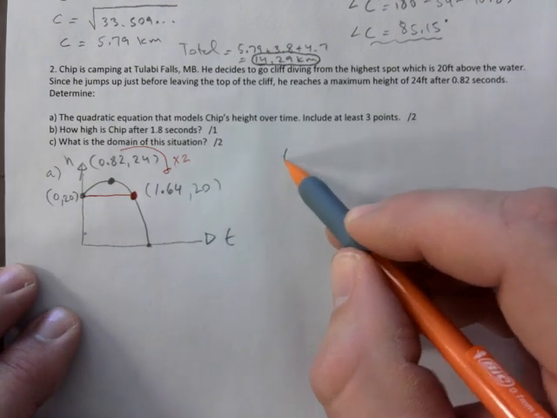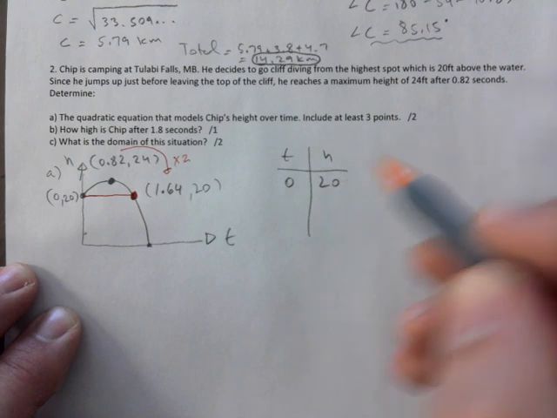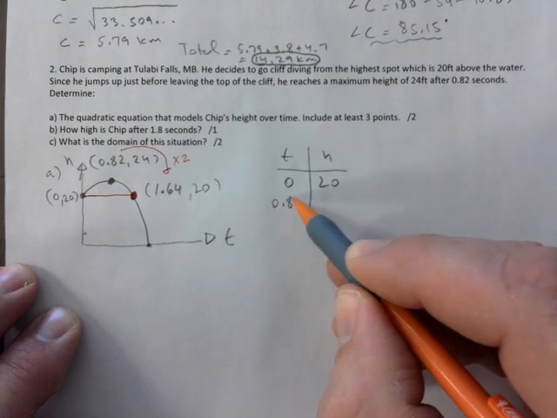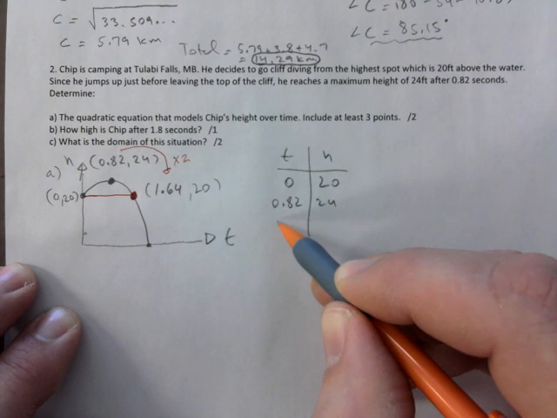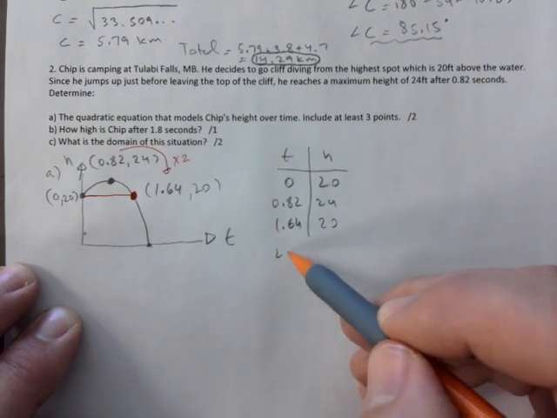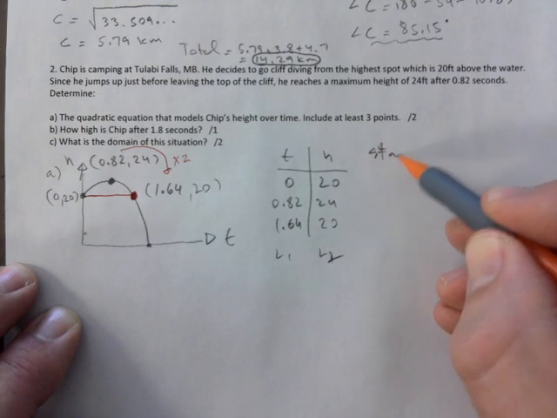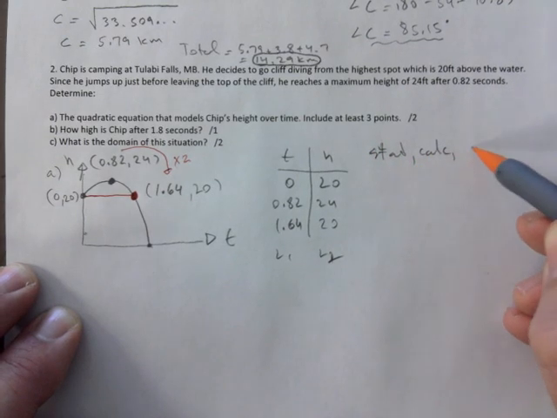Okay. If you want to have time and height like this, because remember, you always need 3 points. It's 4, 20, and this goes into L1, L2, and stat, calc, quadreg.